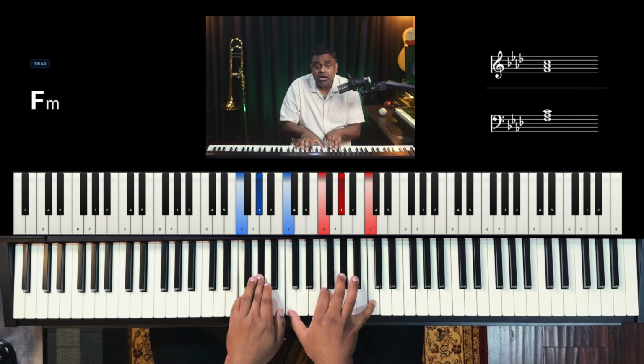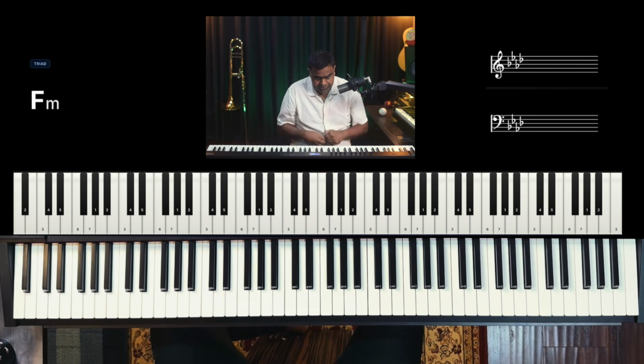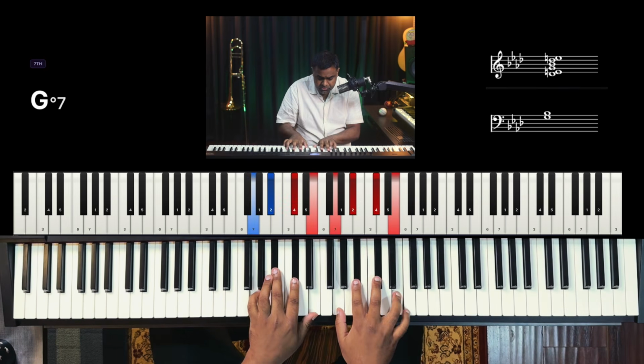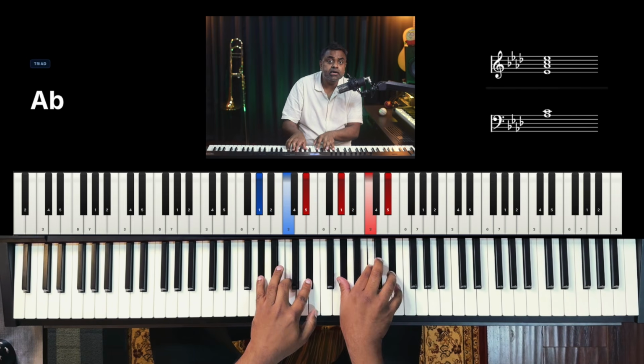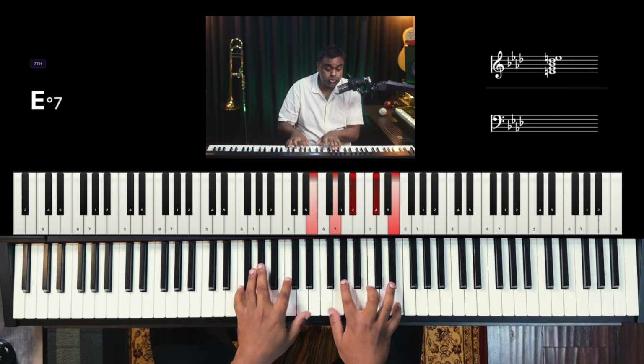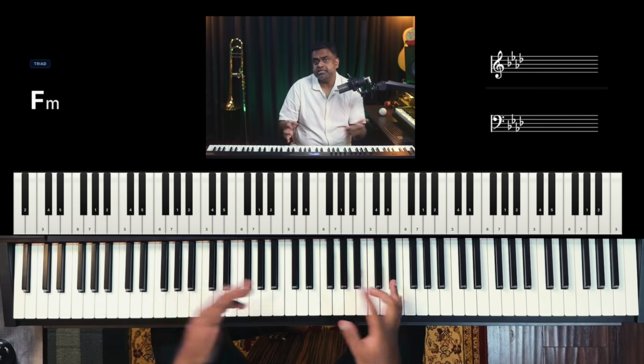What you are, with the bass, what you are. Coming to the leading tone diminished, what you are. That's the leading tone diminished.